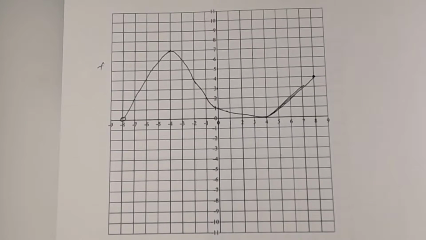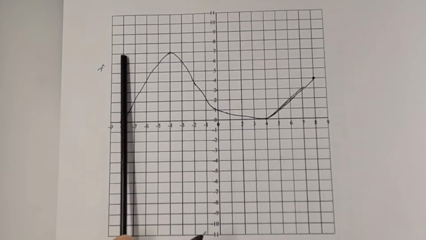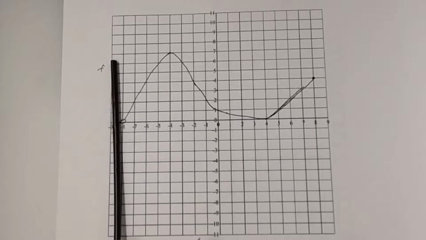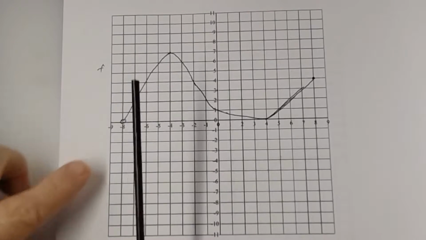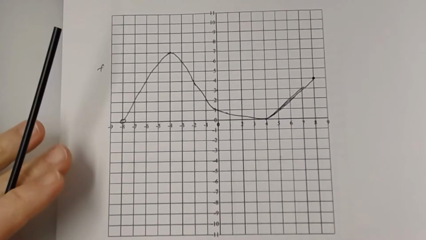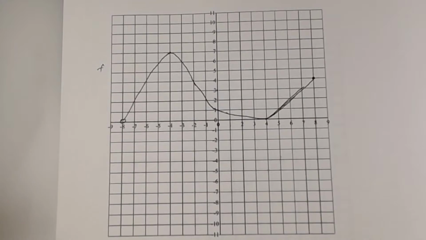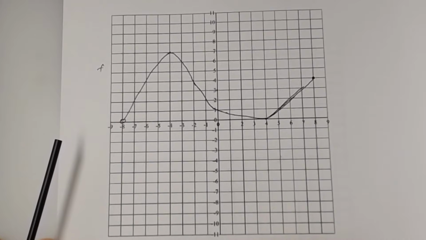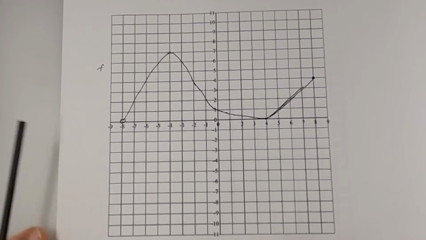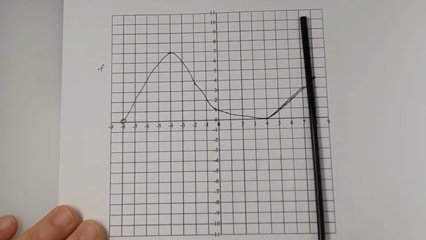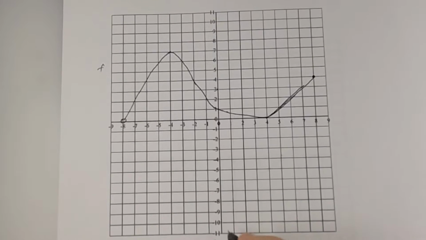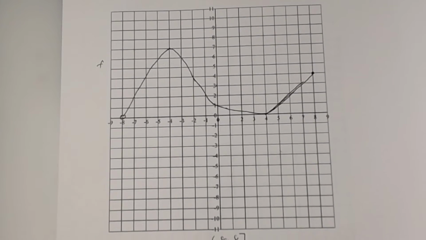What do you think the domain is? Okay, so it starts at -8 going along the x-axis. So -8, parentheses or brackets? Parentheses because of the open circle. So -8 is not part of the domain. So we're going to use parentheses -8, comma, all the way to what? +8 with a bracket. Good. All right, so that's my domain.